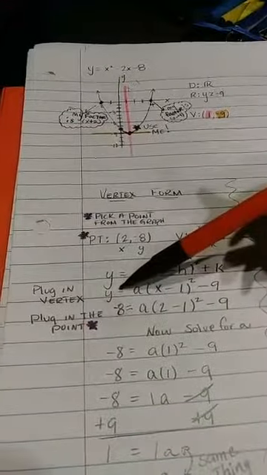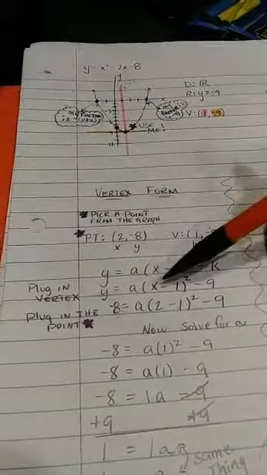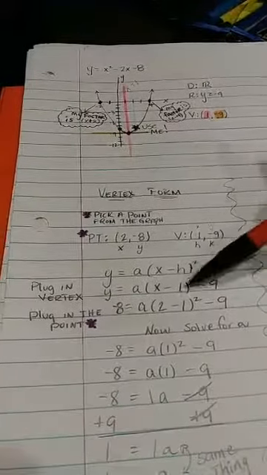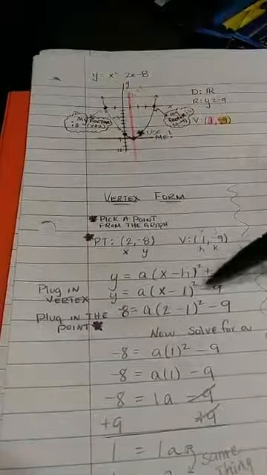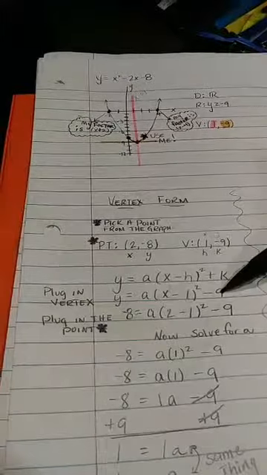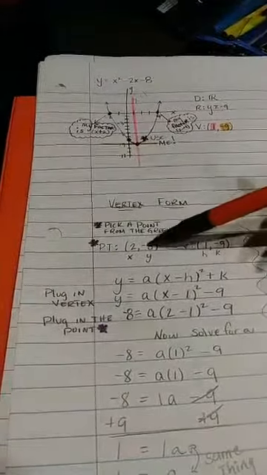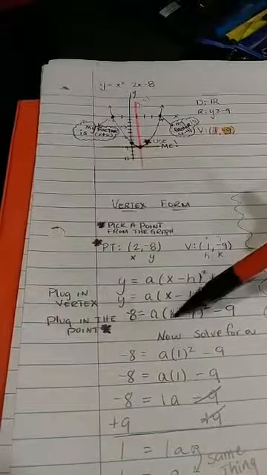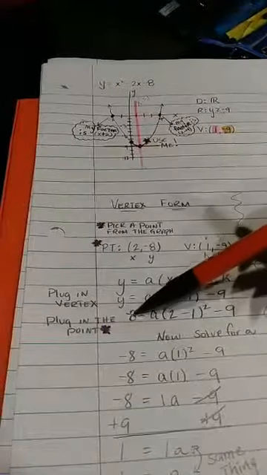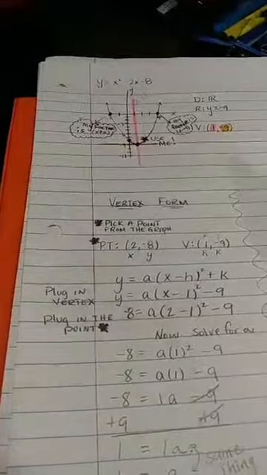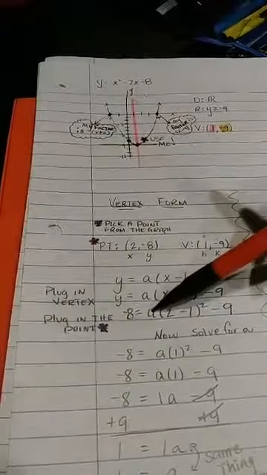The vertex is 1, negative 9. Look, 1, negative 9, h and k. The point is 2, negative 8. Now find the value of a.